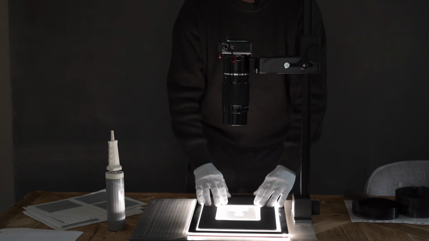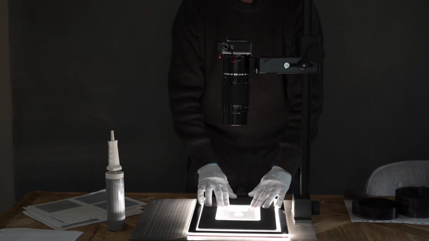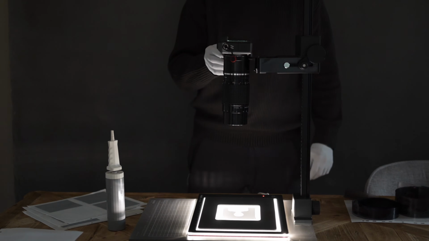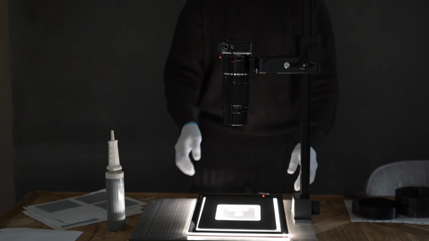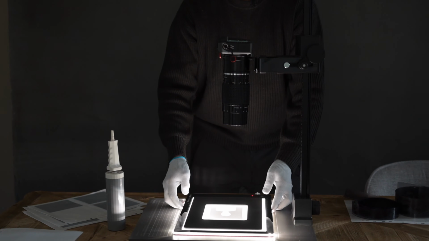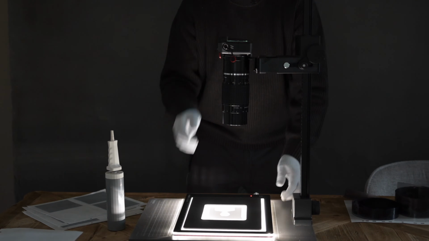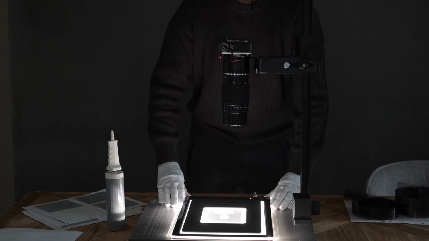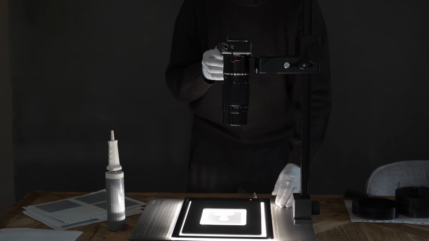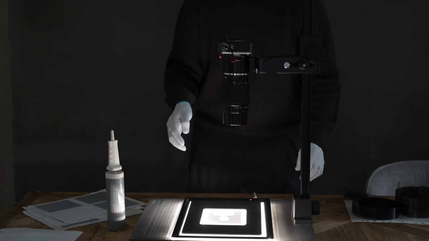I changed my scanning process a couple of months ago. I used to scan on an Epson V750 and on a Nikon Coolscan 9000. They were excellent. I used them for more than 10 years. But then I started trying camera scanning, and I started scanning with the Hasselblad X1D2 and the macro lens from Pentax by an adapter, the setup you see here.